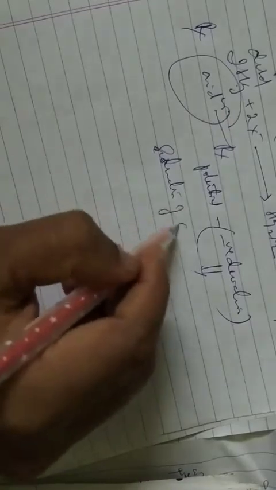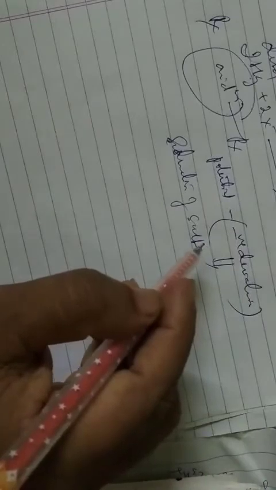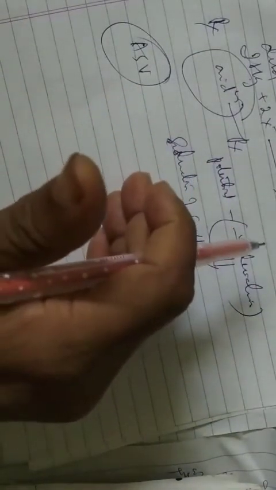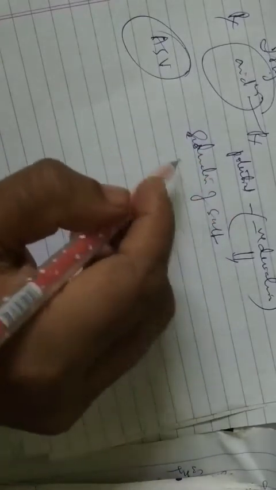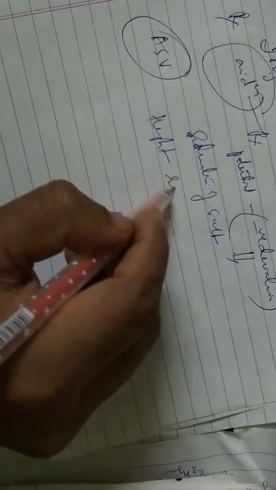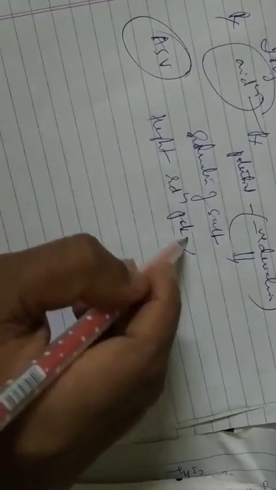So this causes reduction of the salt. These anions may be stripped in a way similar to ASV, anodic stripping voltammetry, which we have seen previously. So the height of the reduction peak that we are going to get is proportional to the concentration of the anion.